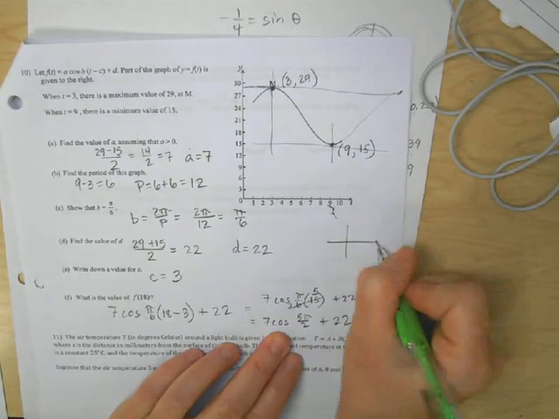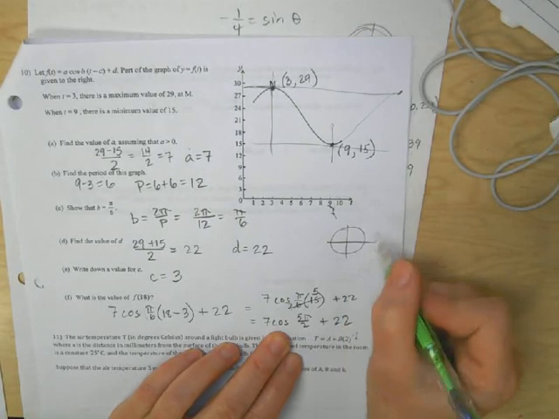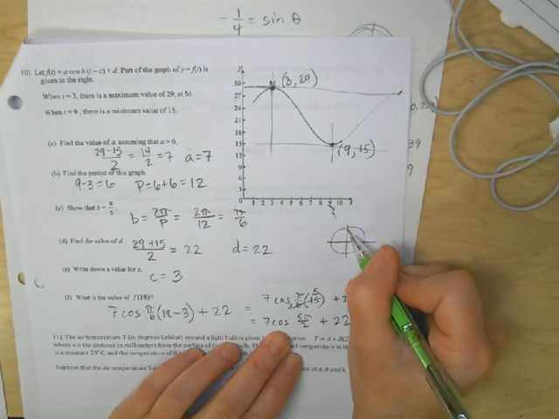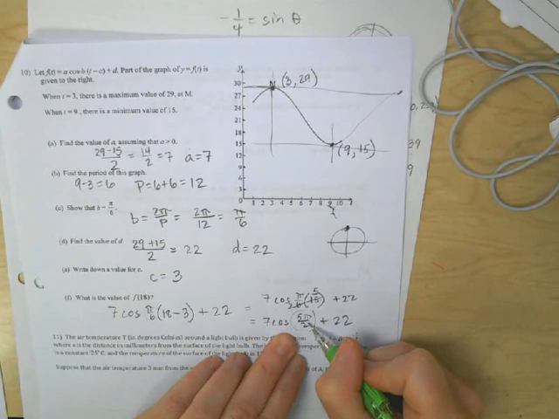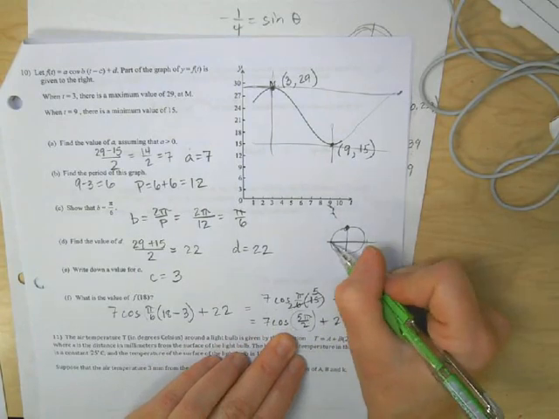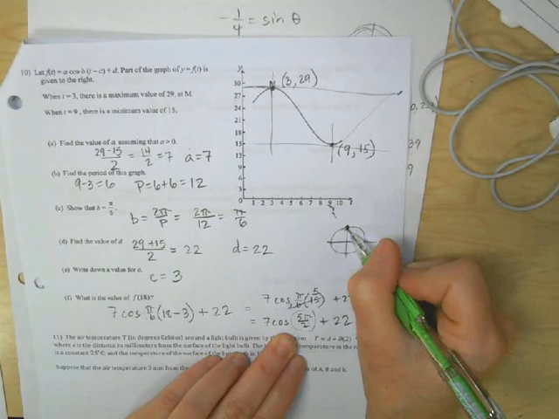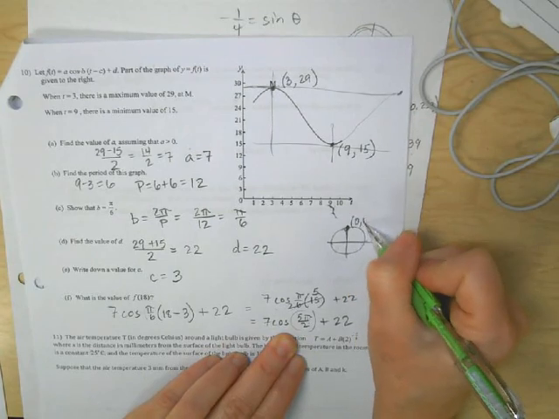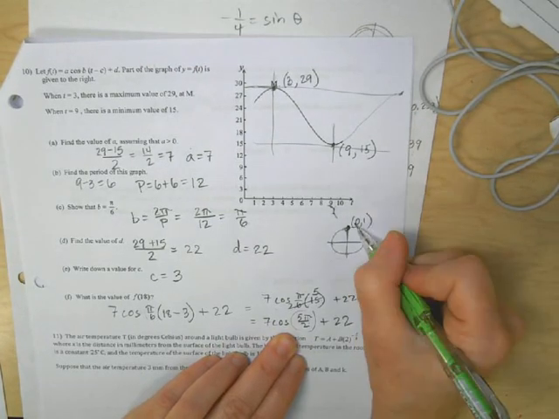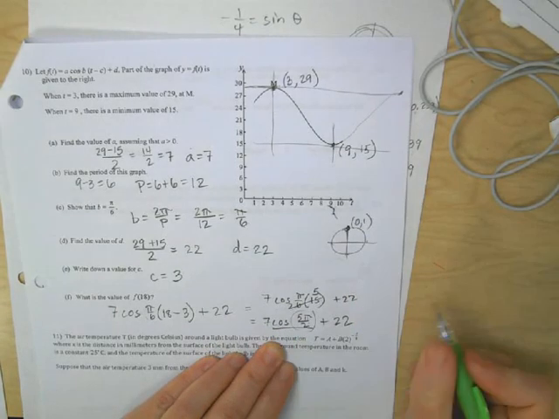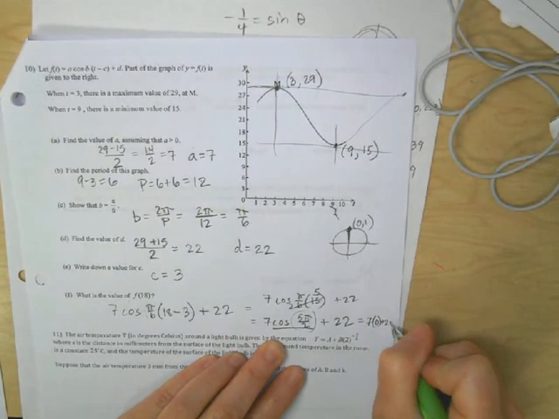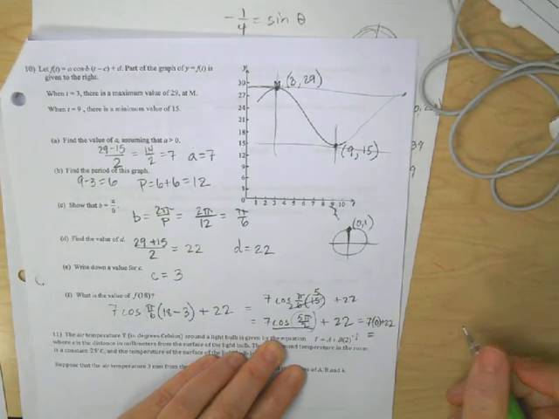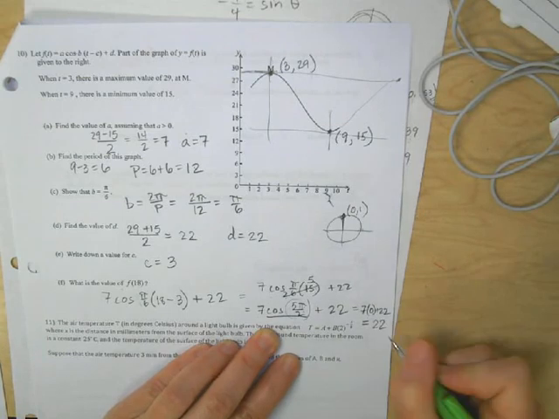If I think about 5 pi over 2, where would that be? So this would be 1/2, 2/2, 3/2, 4/2, 5/2. It would be right here. If I'm counting around my unit circle to get 5/2 pi, it would be right here. And this is 0, 1, are the coordinates of that point, so therefore my cosine is 0. So 7 times 0 plus 22 equals 22.